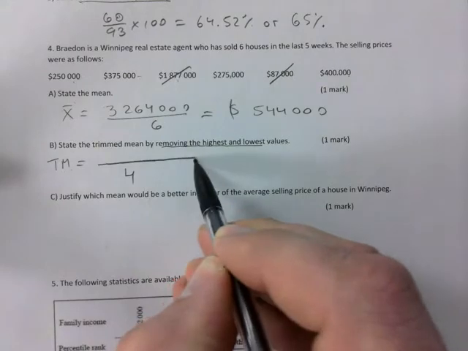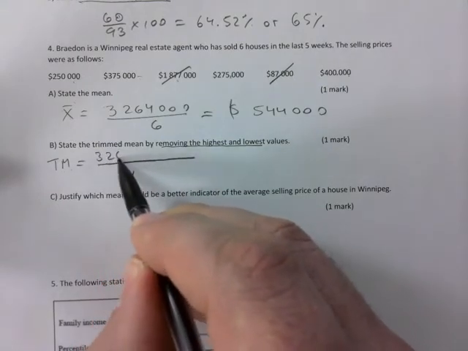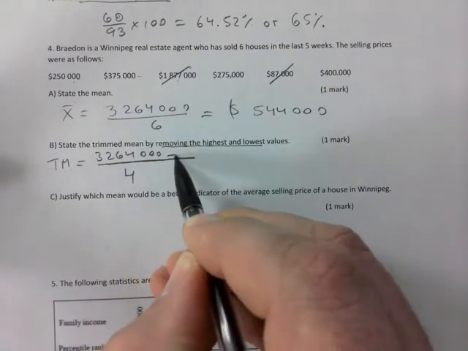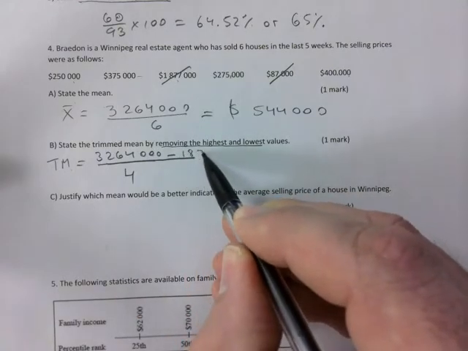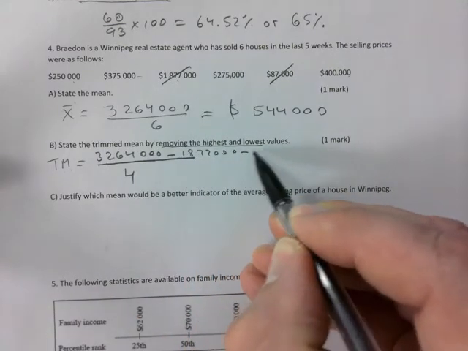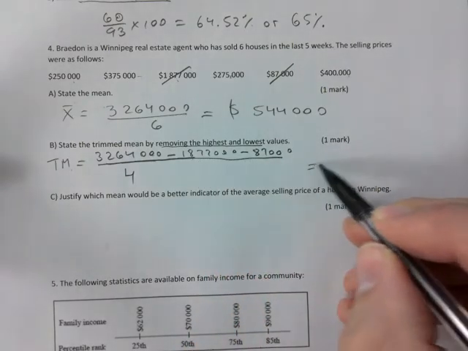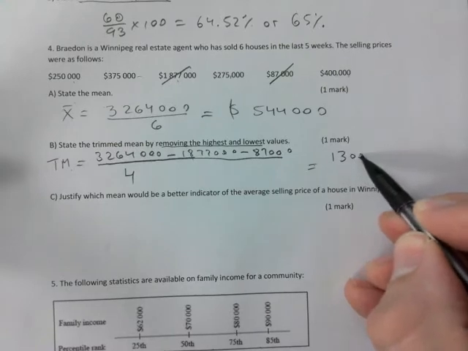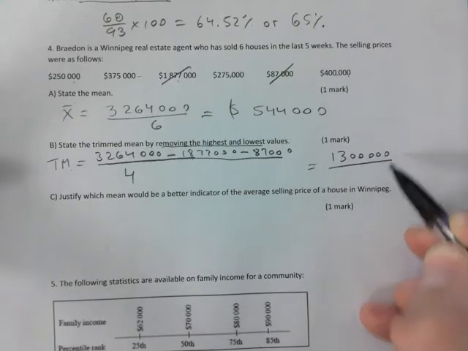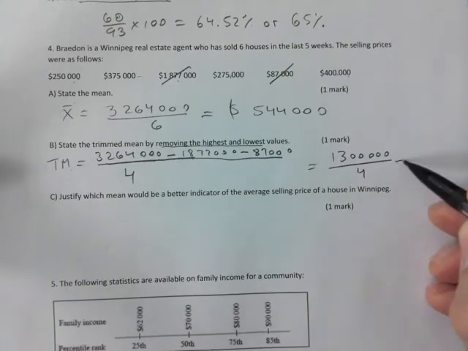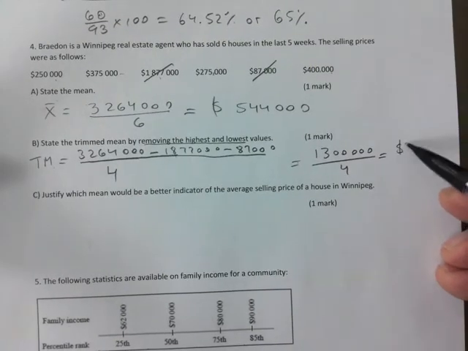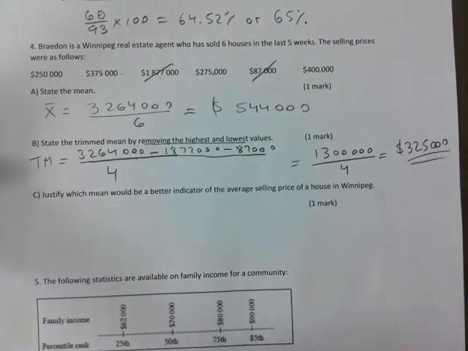And the top is going to be a bit trickier. So I'm going to take my previous total and subtract 1,877,000 from it and the 87,000. It's a little bit messy, but regardless of how you did it, you should get 1,300,000 divided by 4, which gets you 325,000 as the average selling price if you remove the upper and the lower values.